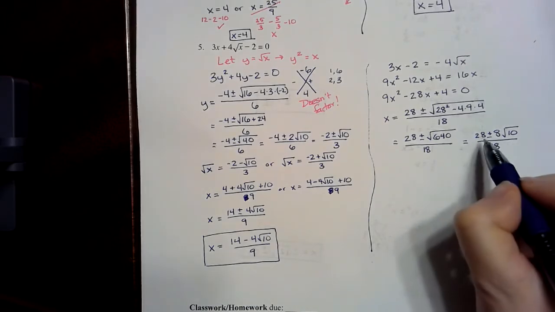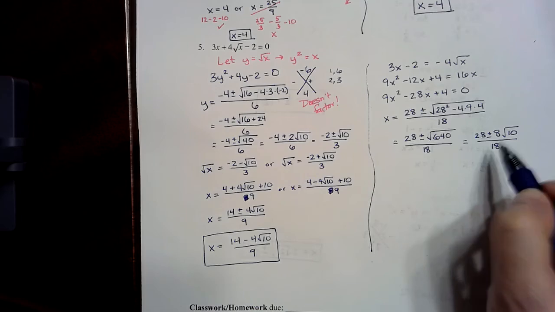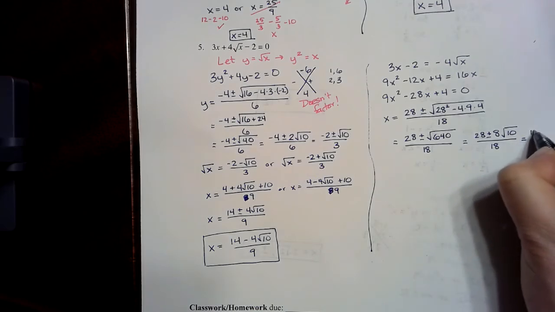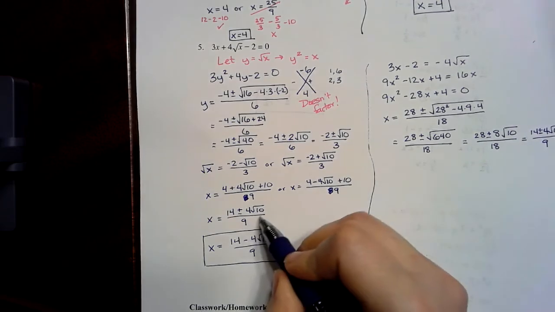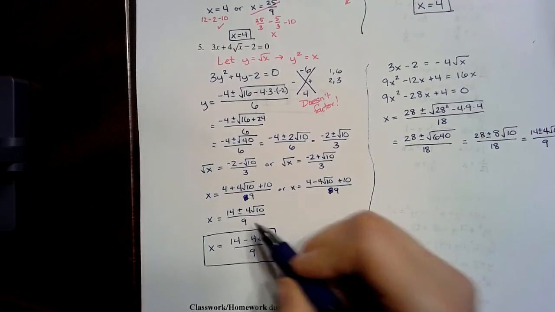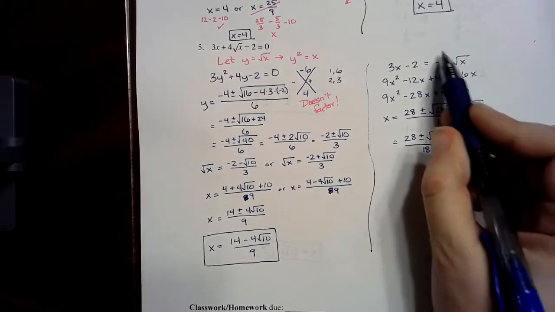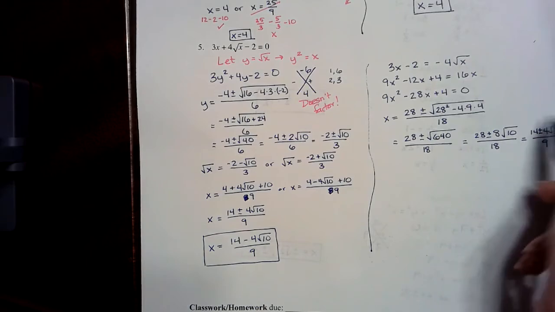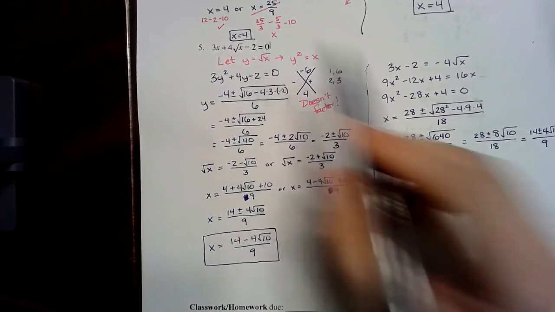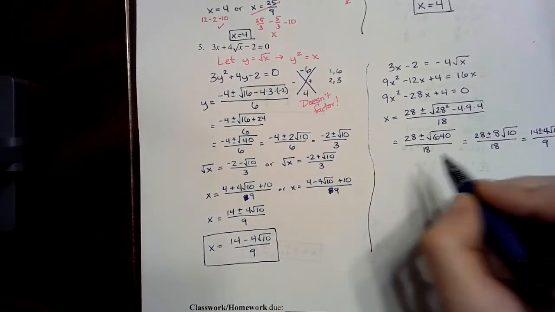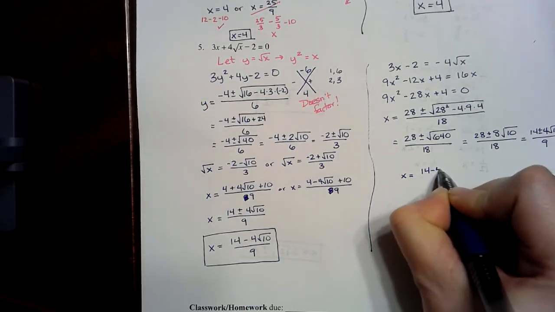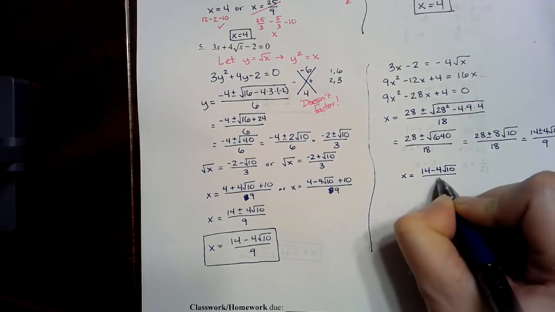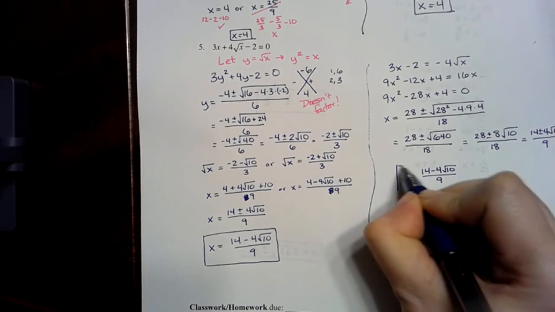And it looks like all of these numbers are divisible by 2. So I will get 14 plus or minus 4 root 10 all over 9, which should surprise nobody because that was the answer we got over here. And then again, because we squared both sides, we're going to have to plug that in and see if we get 0. And we learned in the previous working that the minus answer was the one that worked out.